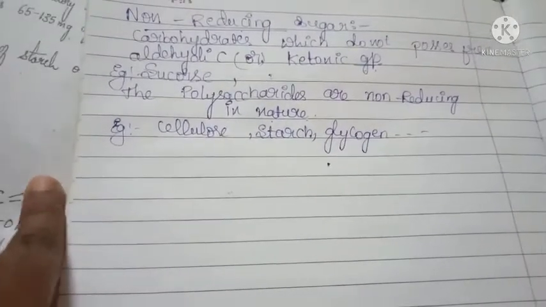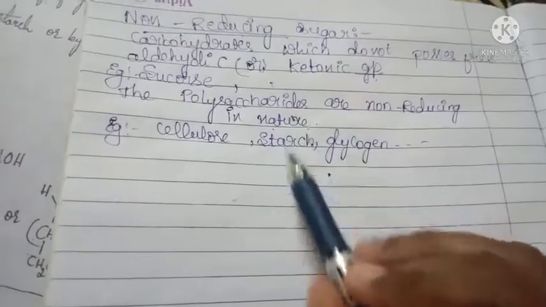In that we have to know the definition and examples.